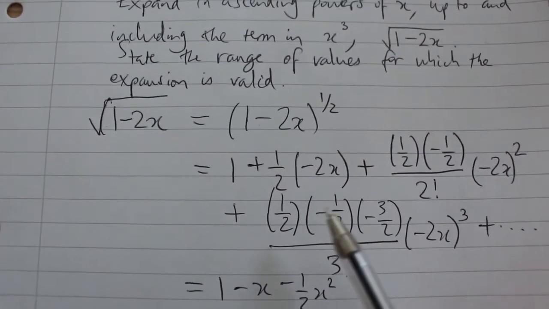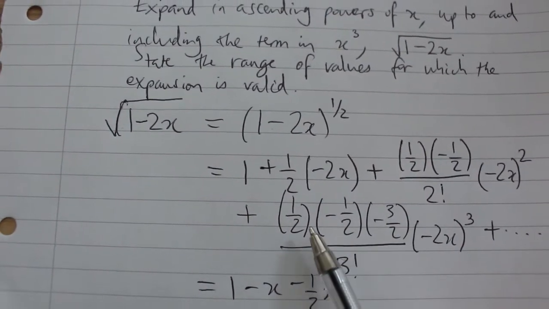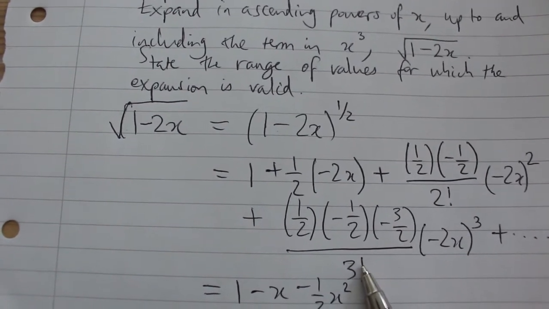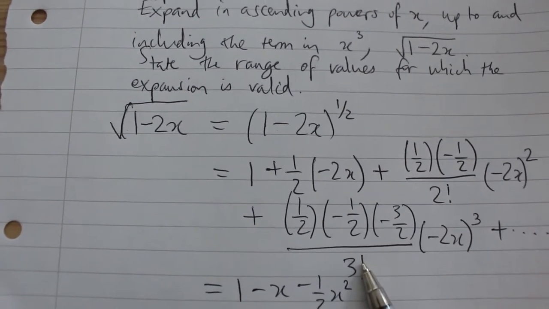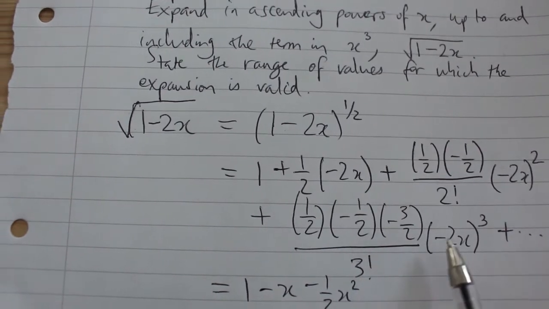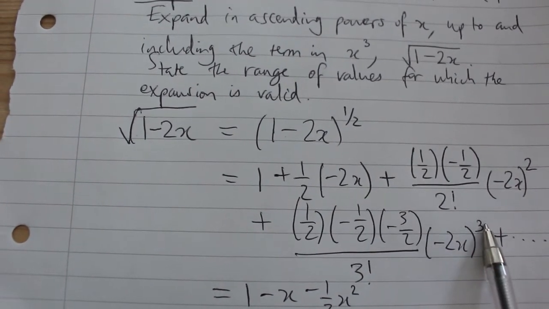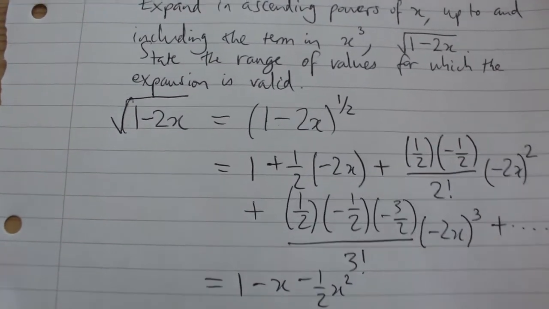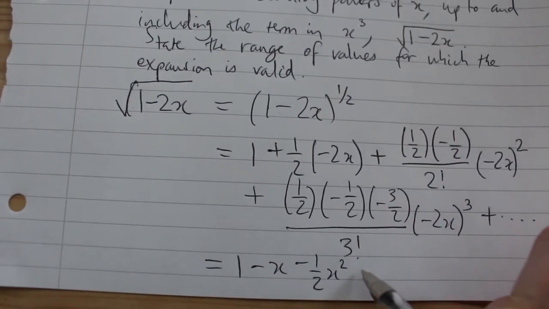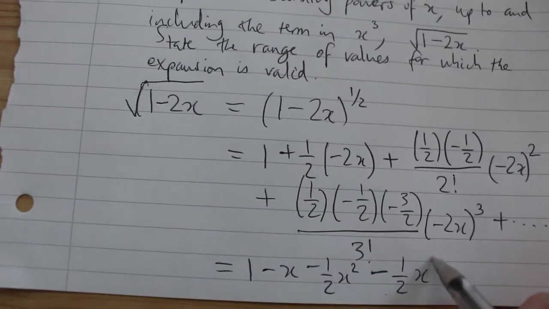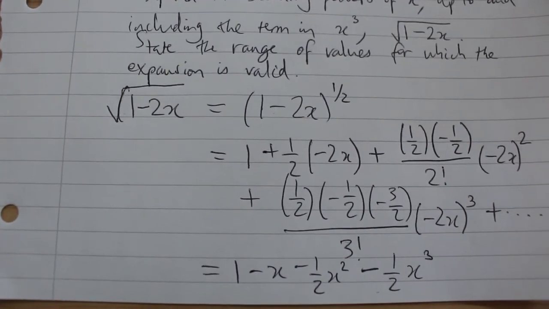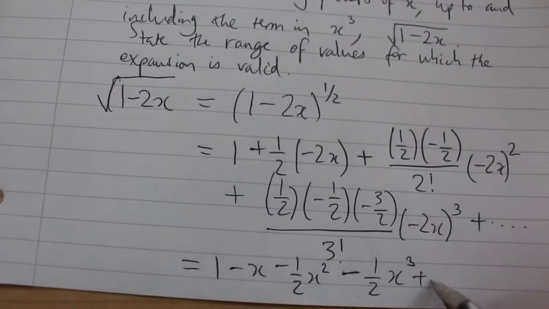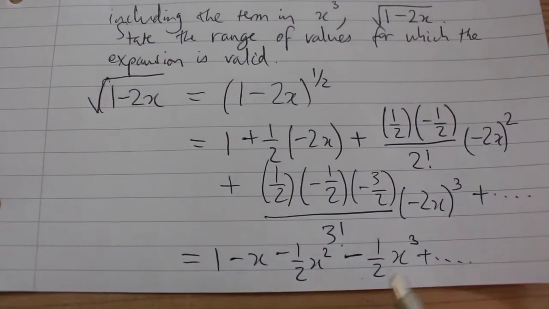And then we have on the top here 3 over 8 over 6, so that's I think 1 over 16 times minus 2 cubed, which is minus 8, so that's going to give us also minus a half, I think, if I've done that right. And it keeps going. So that's the answer.